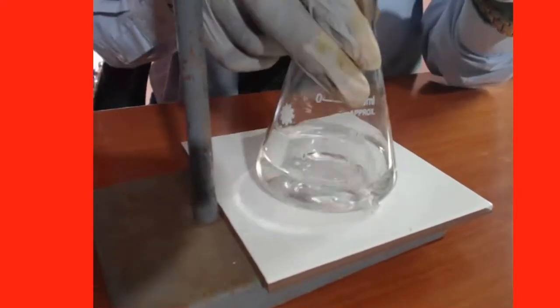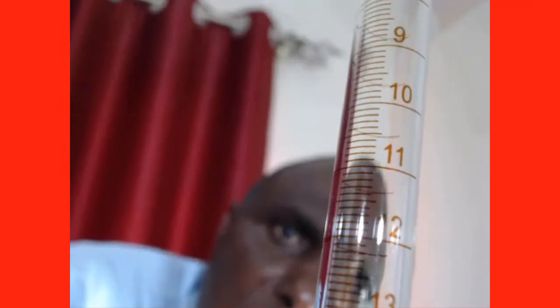Now it is colorless. It has turned from pink to colorless. This indicator, we call it phenolphthalein indicator. It is normally colorless in acids. Therefore, we have reached our end point.